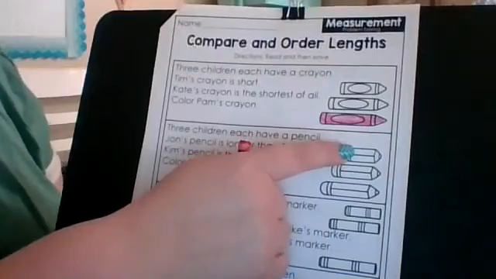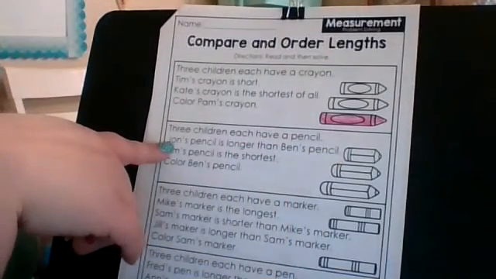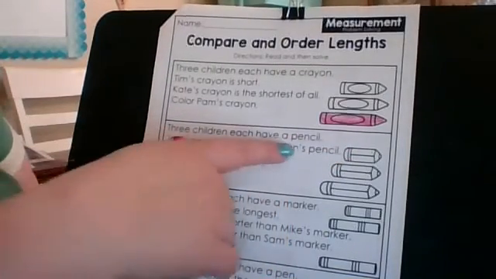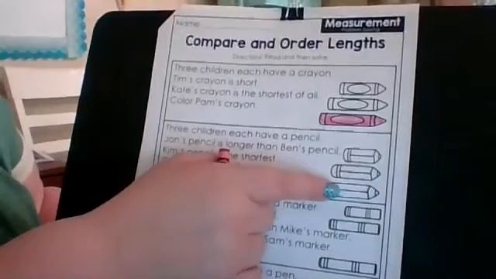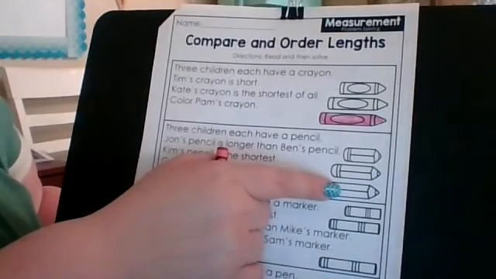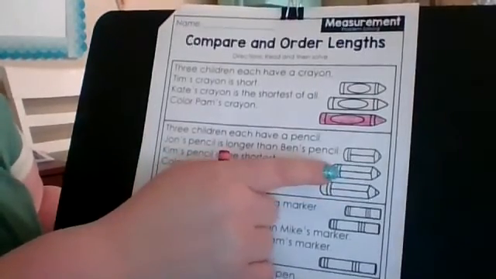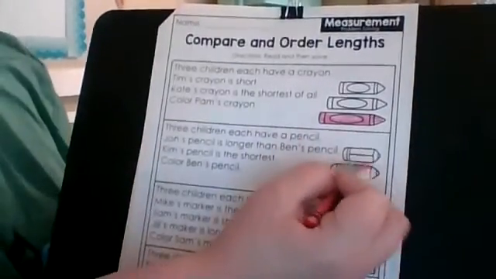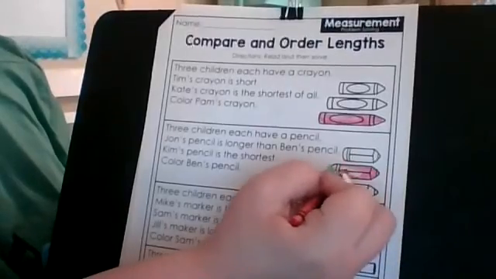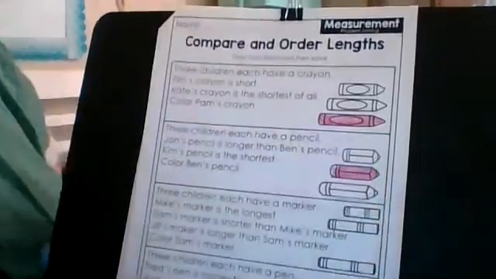That's Kim's pencil. And John's pencil is longer than Ben's pencil. That one is John's pencil, which means this one must be Ben's. Okay, all right. I'm gonna let you try those last 2 on your own.